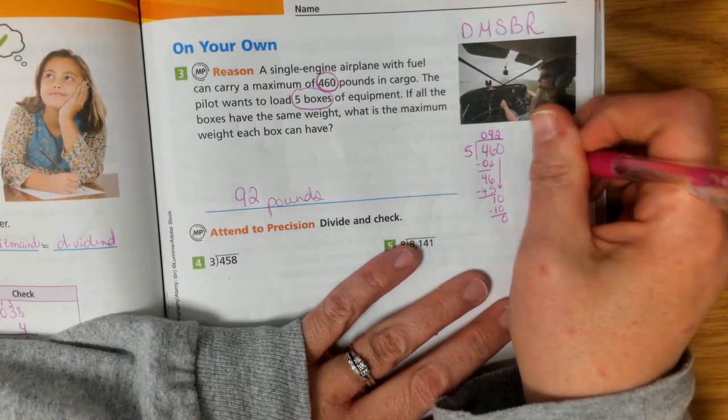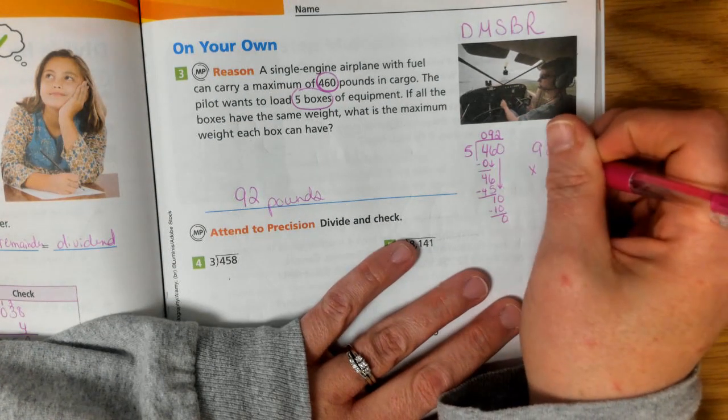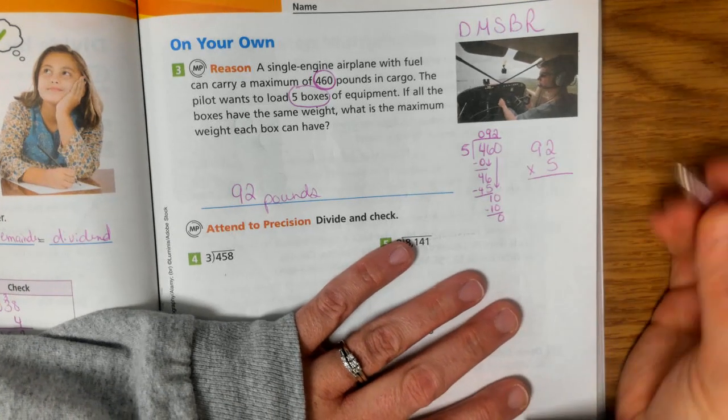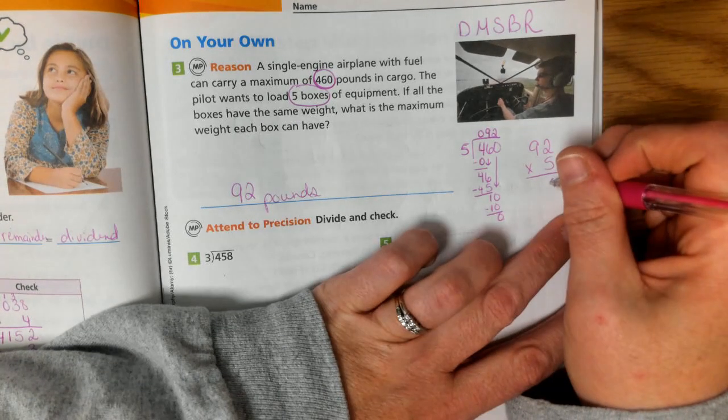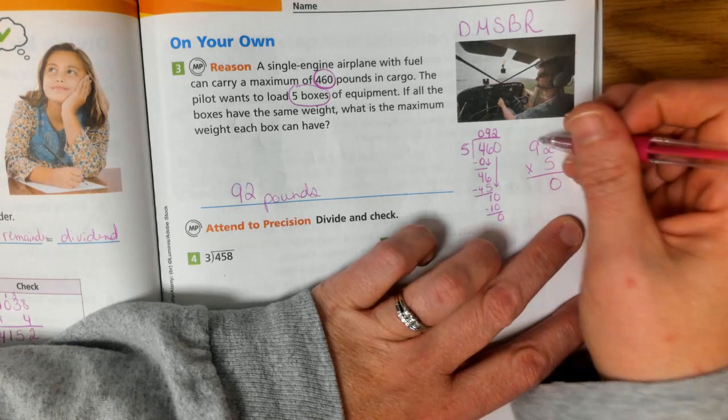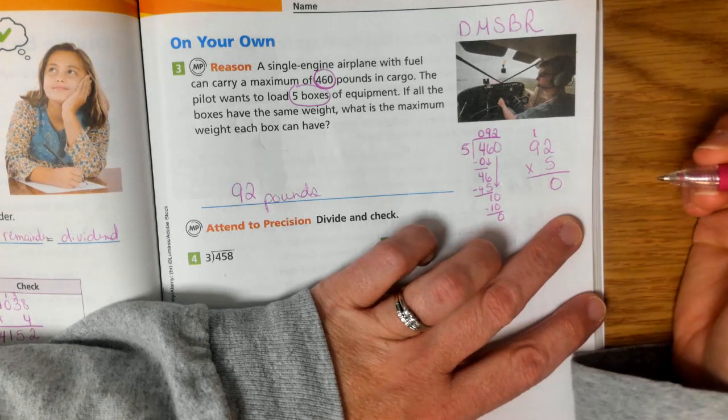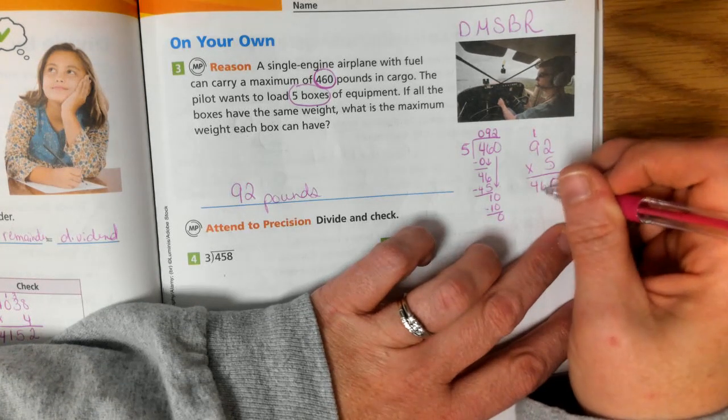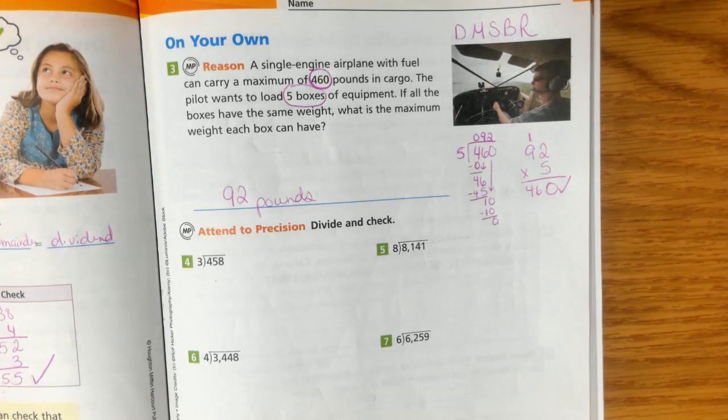Now, if I want to check it and make sure, I would do 92 times 5, just to make sure. 2 times 5 is 10. 9 times 5 is 45, plus 1 is 46. So it checks.